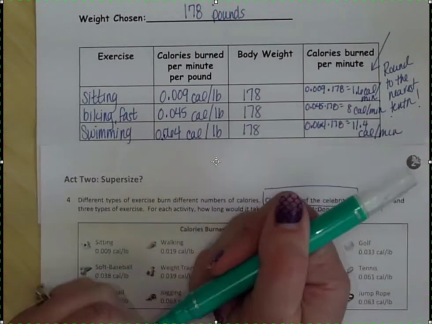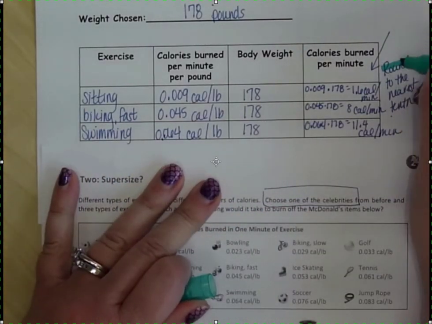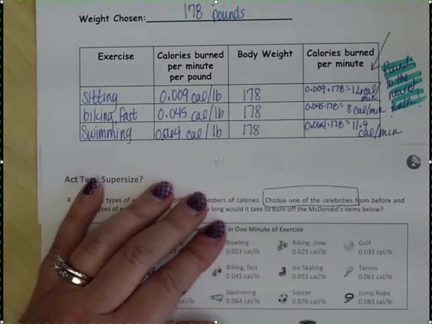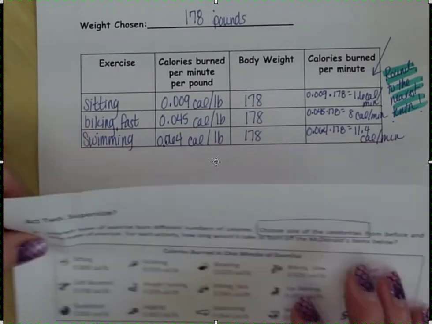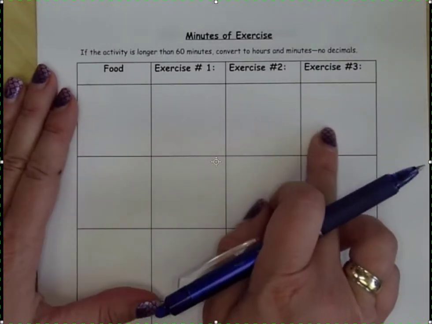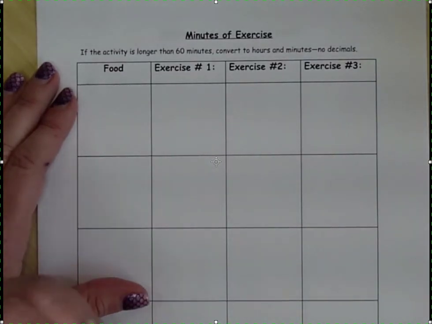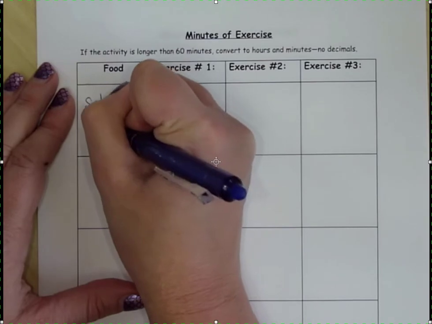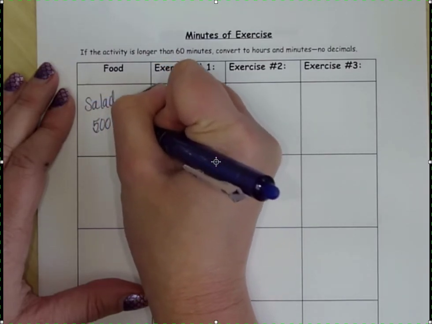Now that I have done the math and rounded all of these to the nearest tenth, I'm going to go to our next page. So I'm going to do this first one for you to kind of show you what you need to do. So my food item was salad at 500 calories.